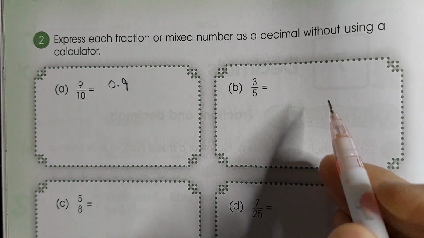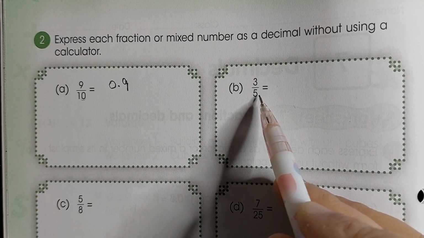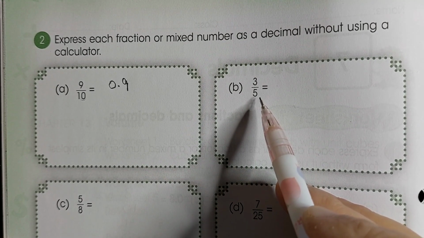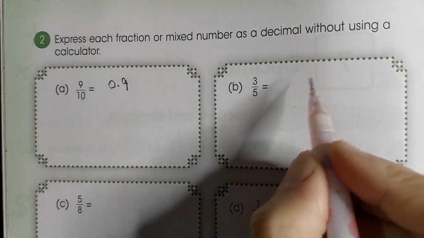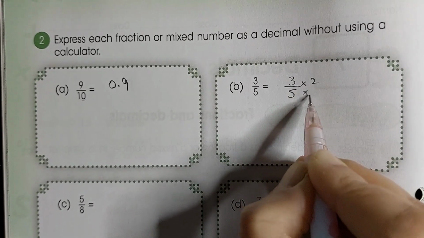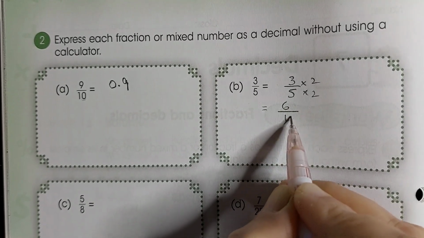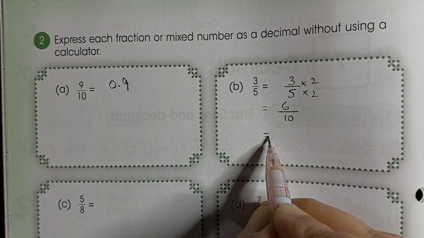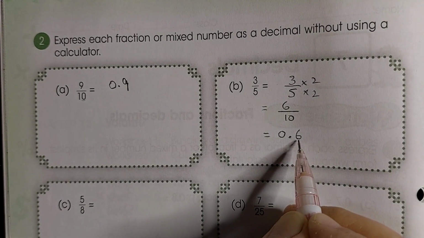Okay, fine. Now part B is 3 upon 5. Here we have to shift the denominator into a multiple of 10, so we can change it into 10, 100 or 1000. 5 we can easily change into 10. So what we will do? We will multiply 3 upon 5 by 2 upon 2, because 5 multiplied by 2 is equal to 10. 6 upon 10. So now you can put the decimal easily. 0.6. After the decimal, how many digits? 1 digit.